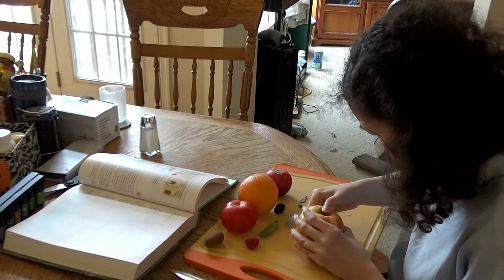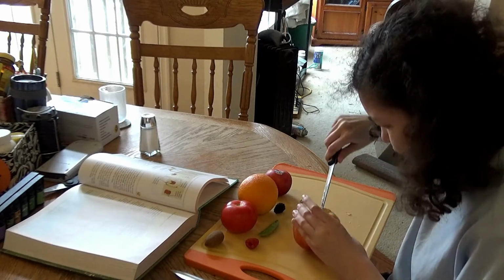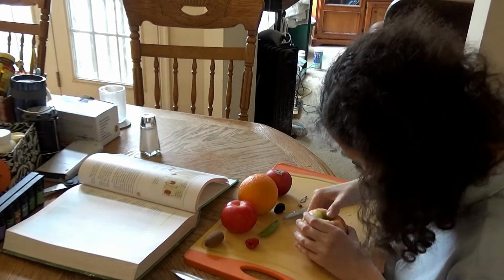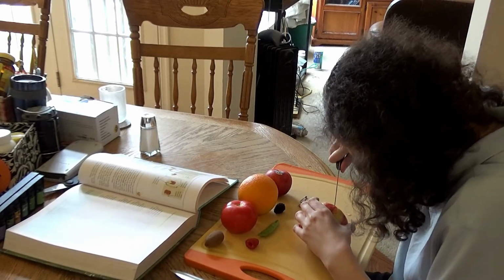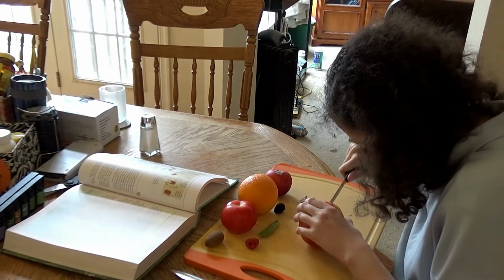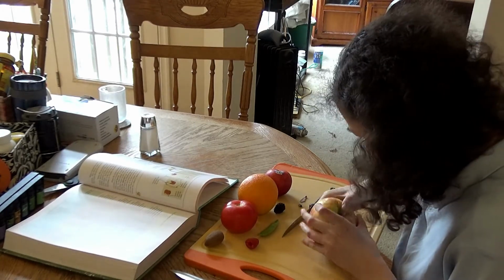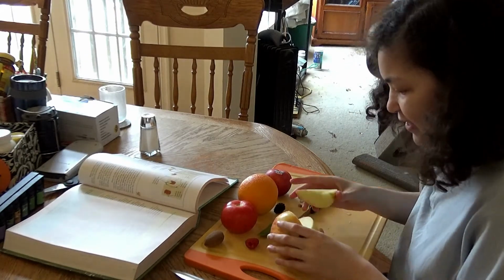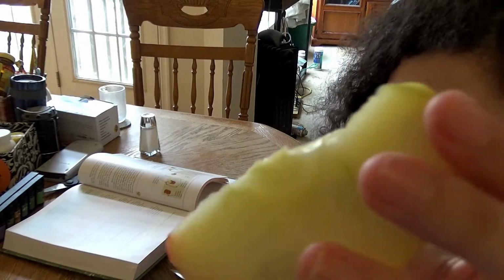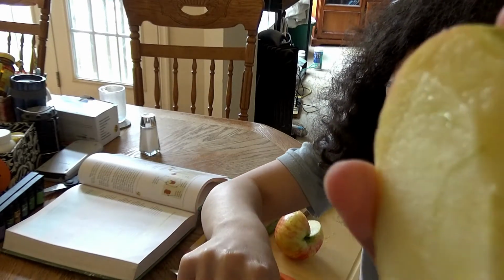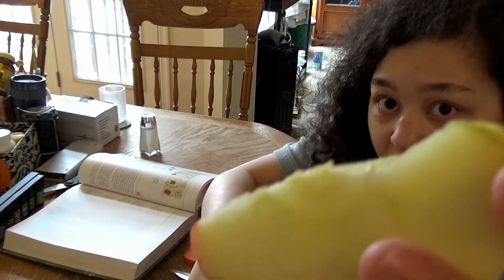Alright. Kind of ready this section. I can get the top to unfold itself. And so here we have a slice. You can see this nice fleshy inside. It's kind of a harder flesh. Has a sweet smell to it.